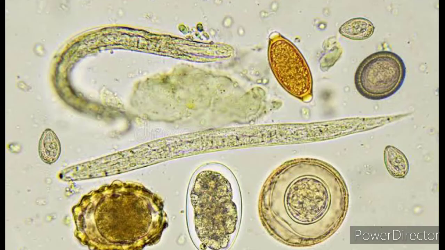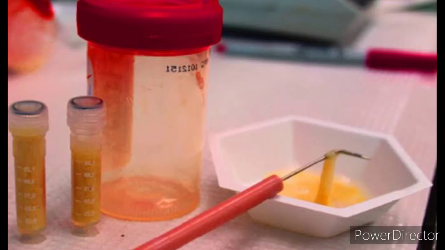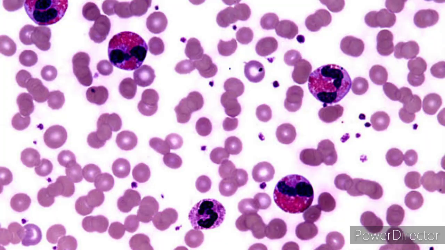The diagnosis depends on the identified worms or eggs. There is stool examination, for seeing the adult worm or the egg. The sputum examination is for seeing larvae during migration in the lung. And eosinophilia is an indicator of parasitic infection.